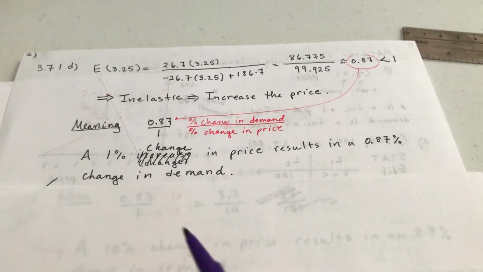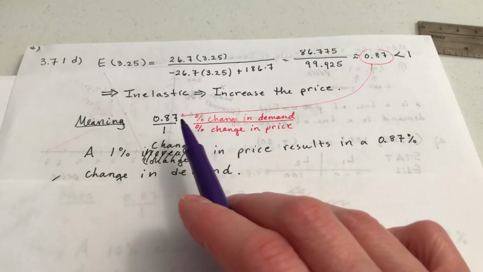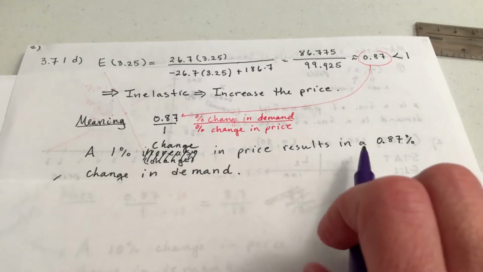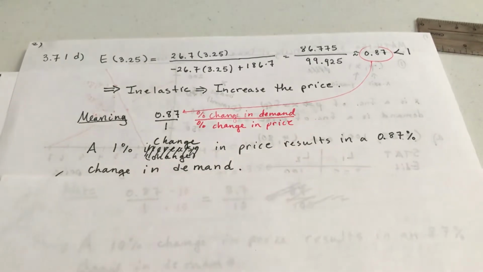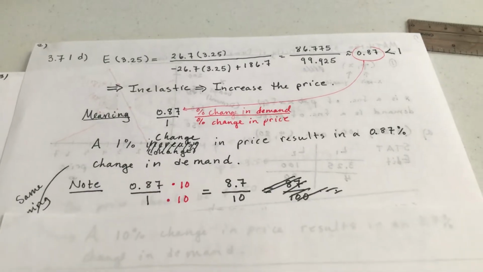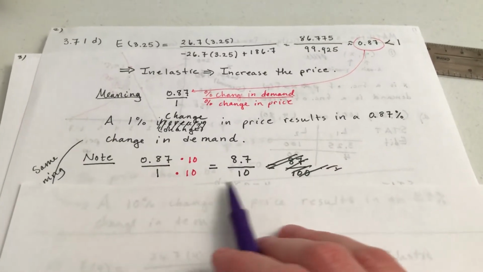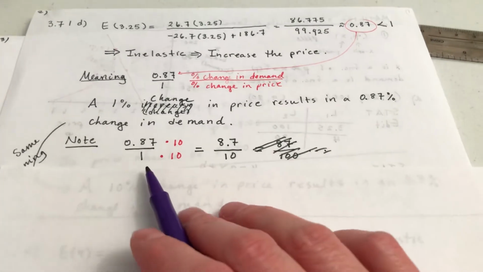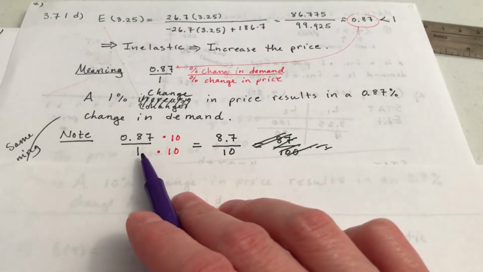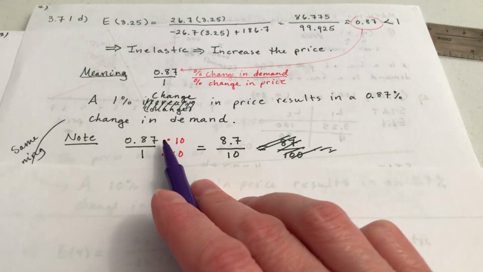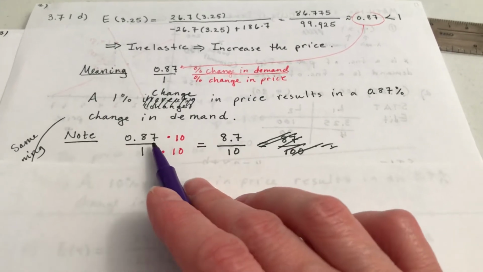Now, sometimes instead of saying 1% versus 0.87%, they will multiply by 10 and talk about a 10% change in price. Remember, this is your P, and then multiply that by 10. That moves the decimal over.